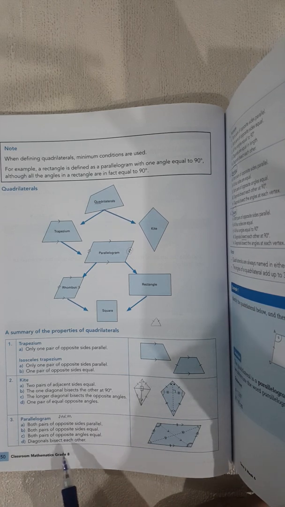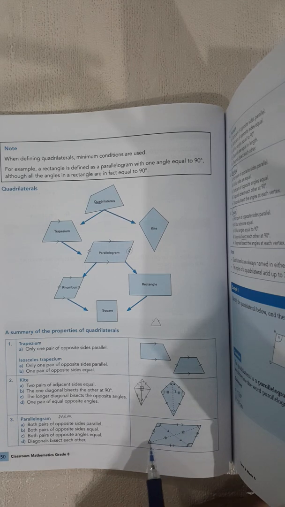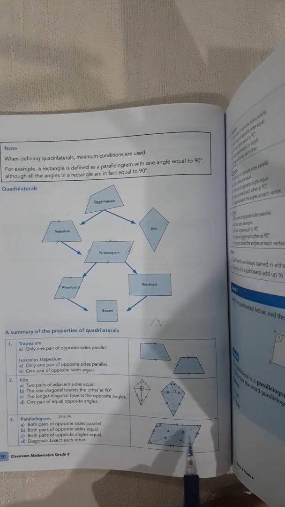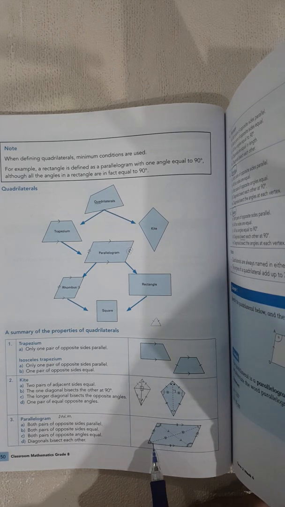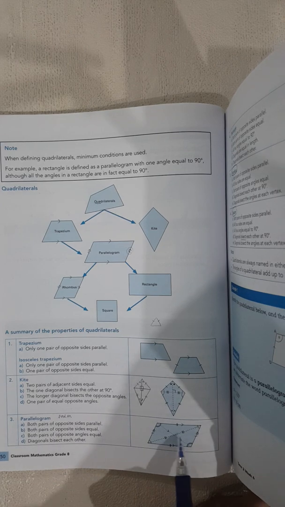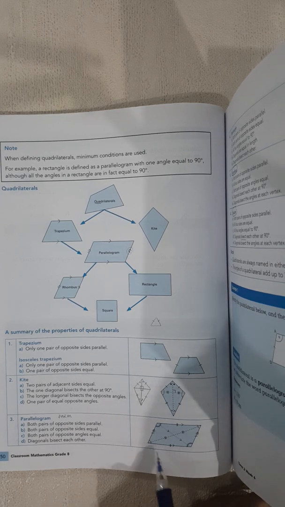Okay, diagonals bisect each other. So what it means is the diagonals are bisecting each other. So if you're measuring the size of the lines, can you see there's a 3 there that's matching to that? So this part is going to be equal to that part. And then that part will also be equal to that part. So remember, when we're doing questions on the parallelograms, you'll be able to see.